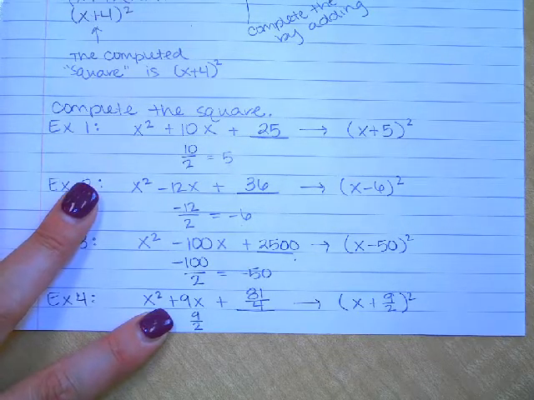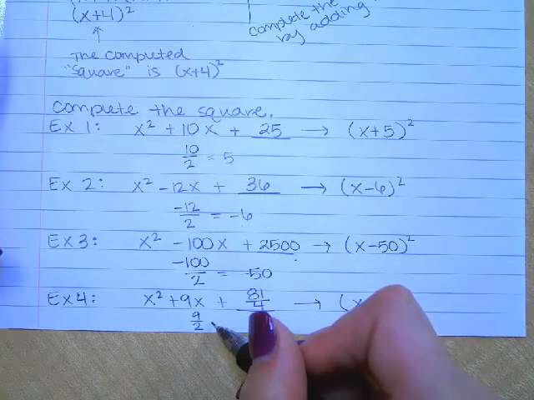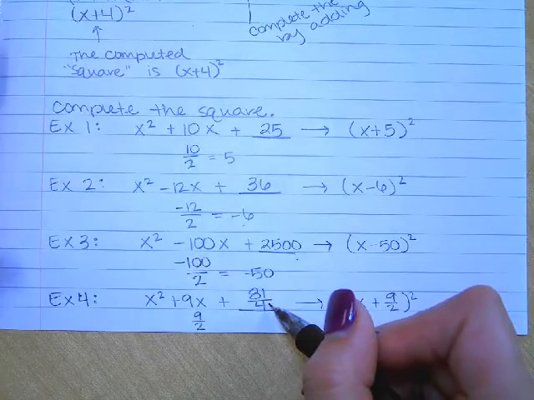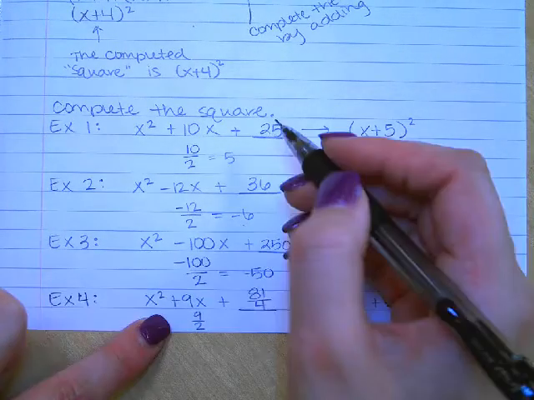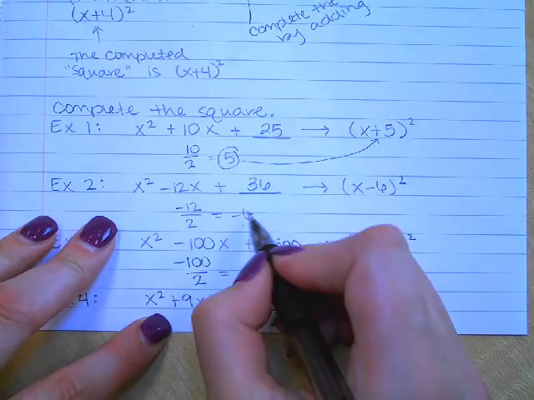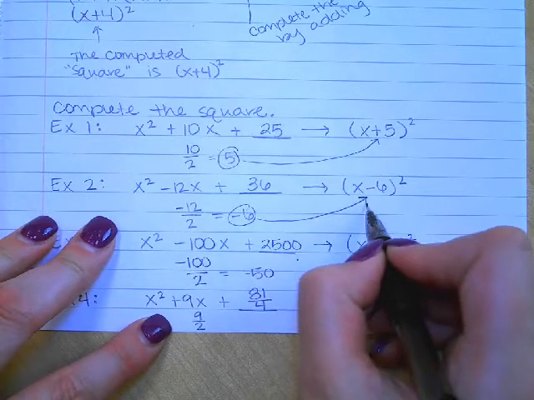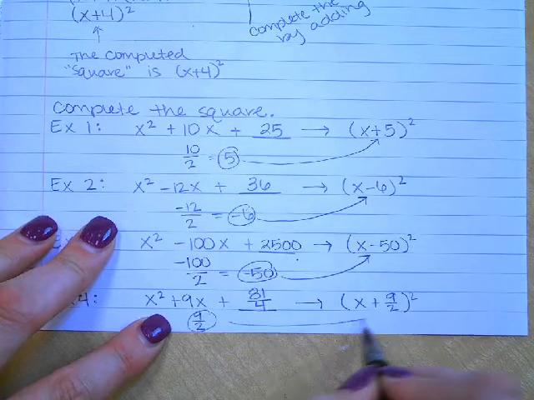Right? So we can do this with a lot of different problems. We just take the middle term, we divide it by 2, and then we square it. And you'll notice that whatever you got when you divided by 2, that's what ended up in that square form. So positive 5, this one was negative 6, this one was negative 50, this one was 9 halves.